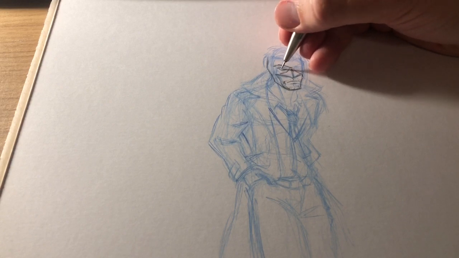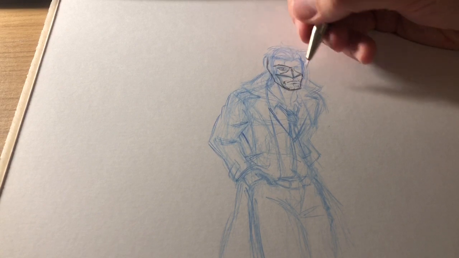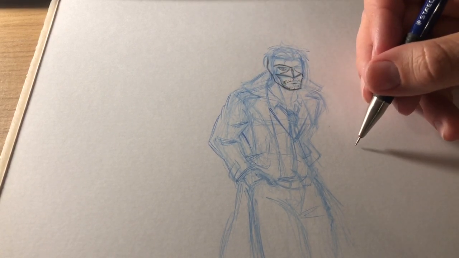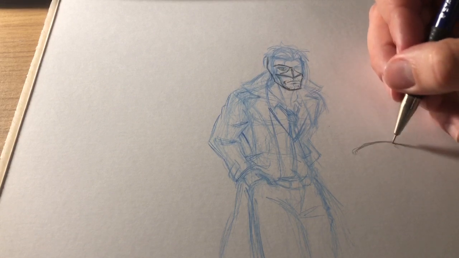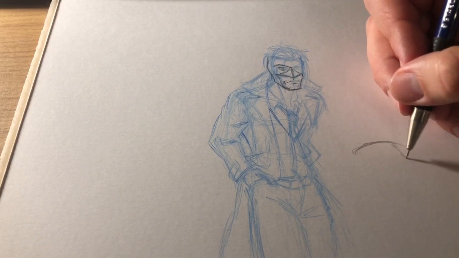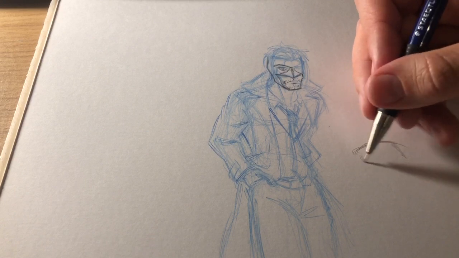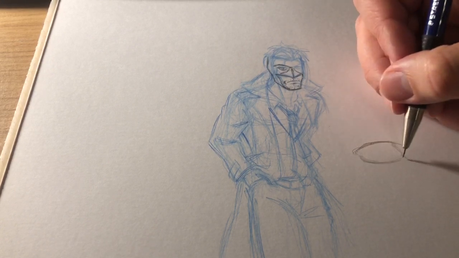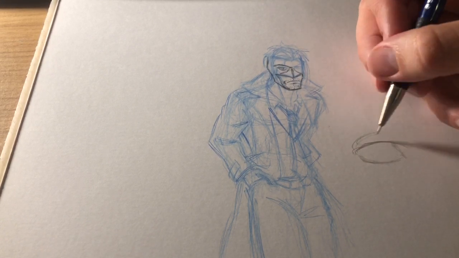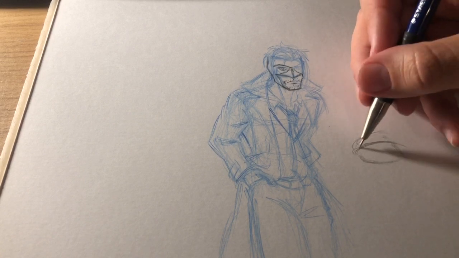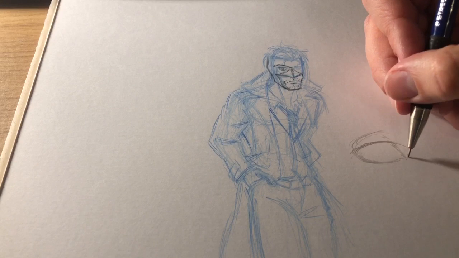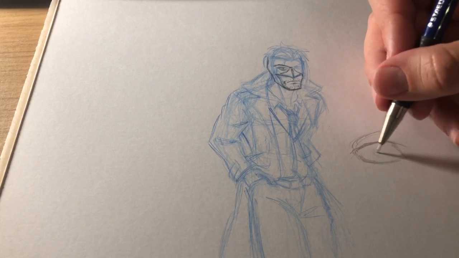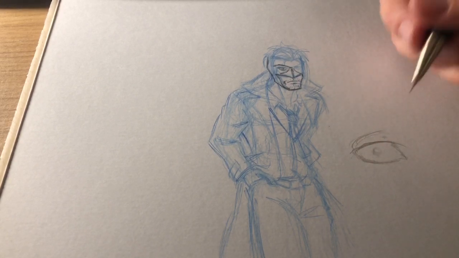So when you're drawing eyes, remember the eyelid at the top. So you get the eyelid there. And this is a fully open eye. You never get a small pupil like that.